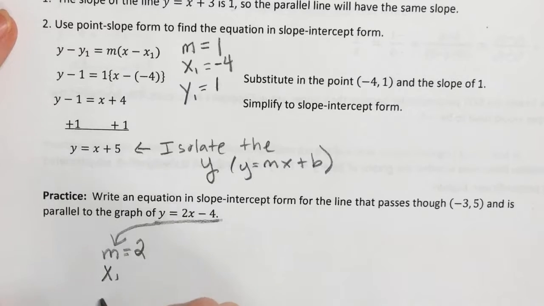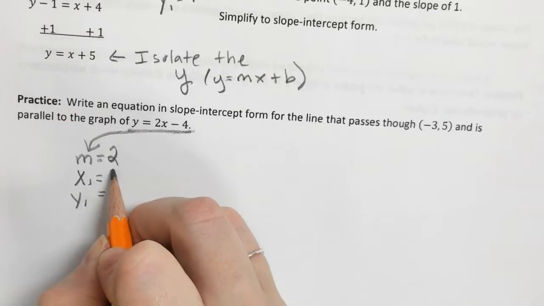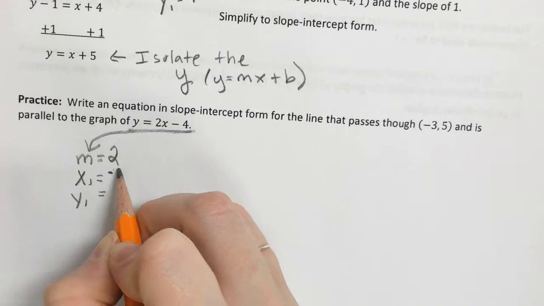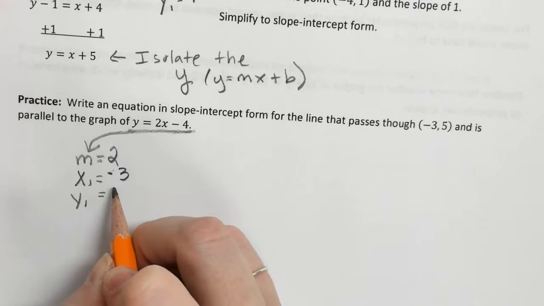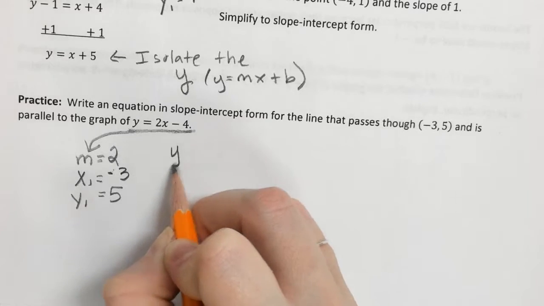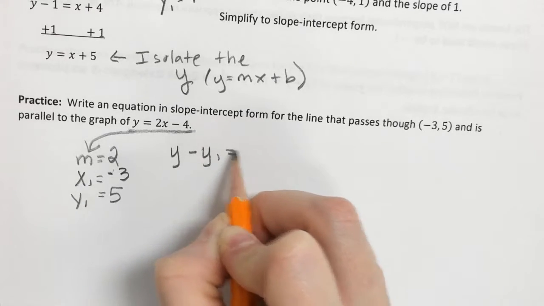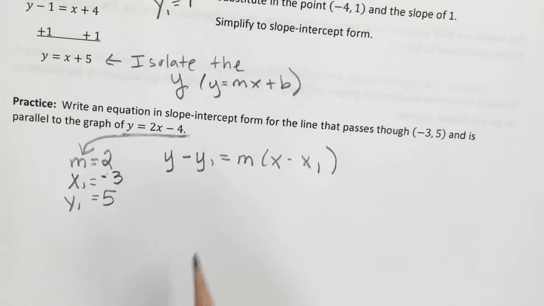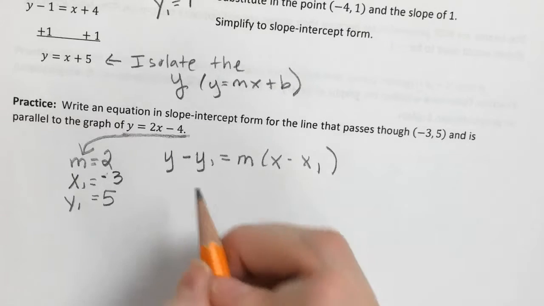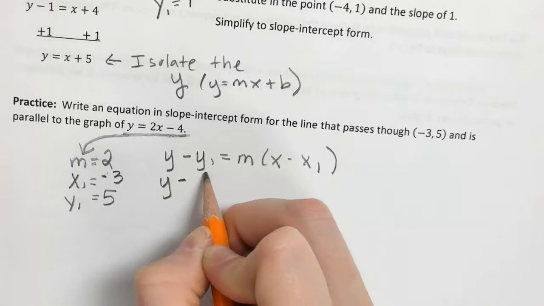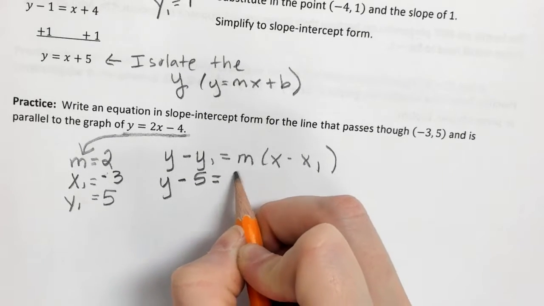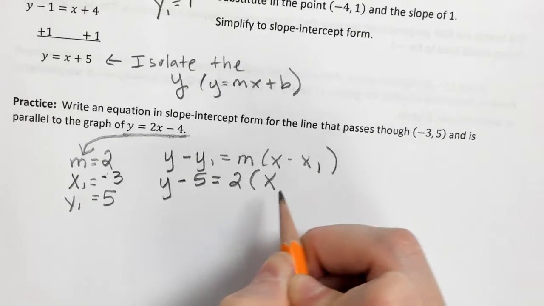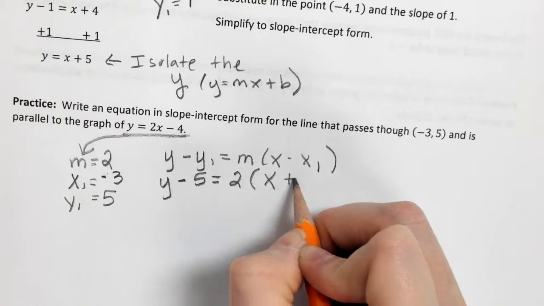Now x1 and y1 come from this ordered pair. And then I'm plugging that into point slope form. So I have y minus 5 is equal to 2 times x minus -3, or I can write plus 3.